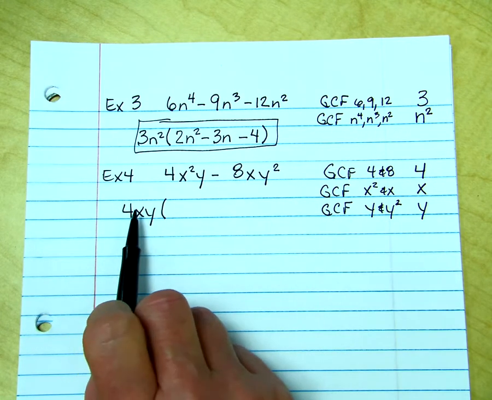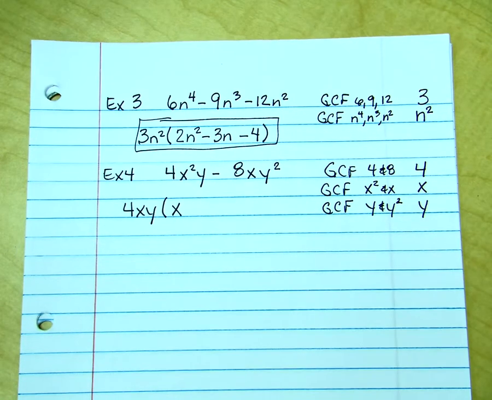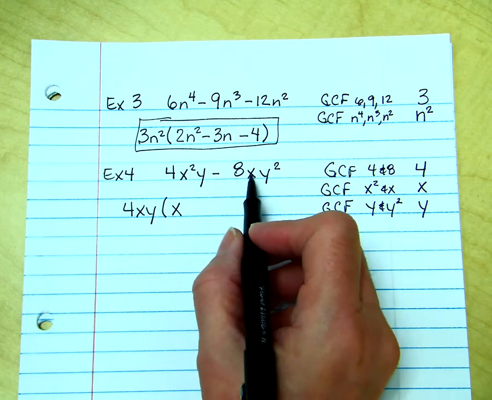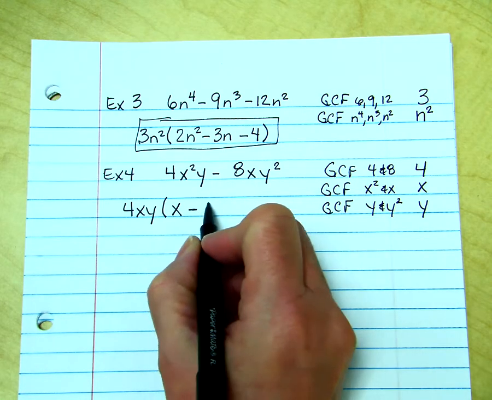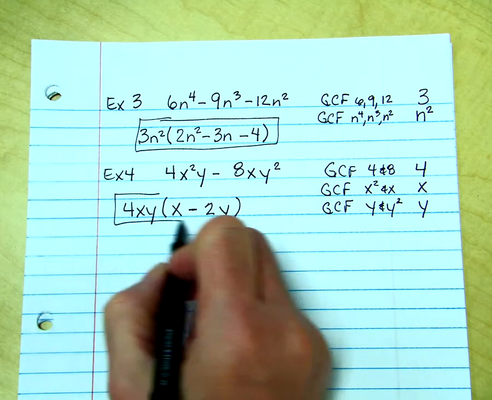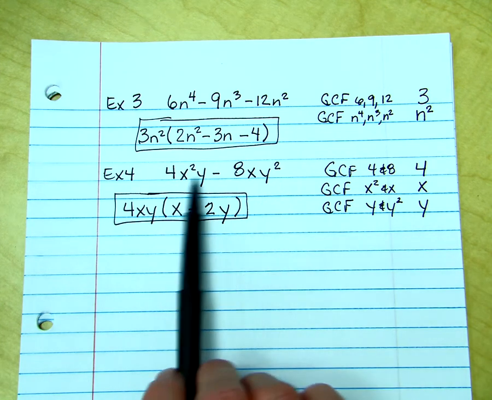What do I multiply by 4xy to get 4x squared y? I multiply by an x. What do I multiply 4xy by to get 8xy squared? 2y. And this is the factored form for 4x squared y minus 8xy squared. So this is how you find the greatest common factor and factor a polynomial.